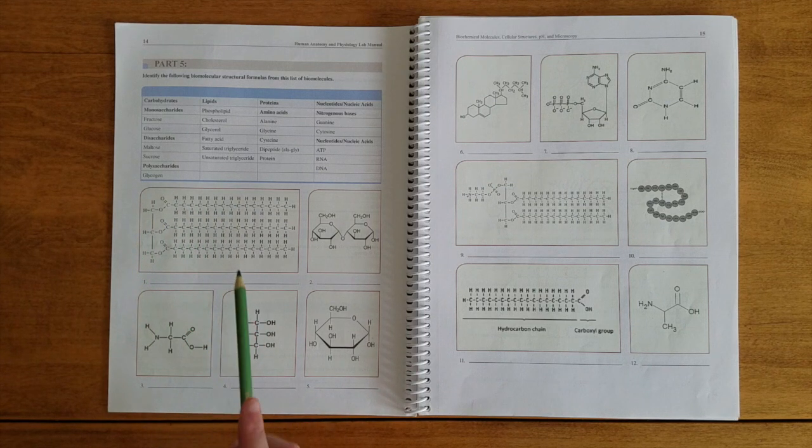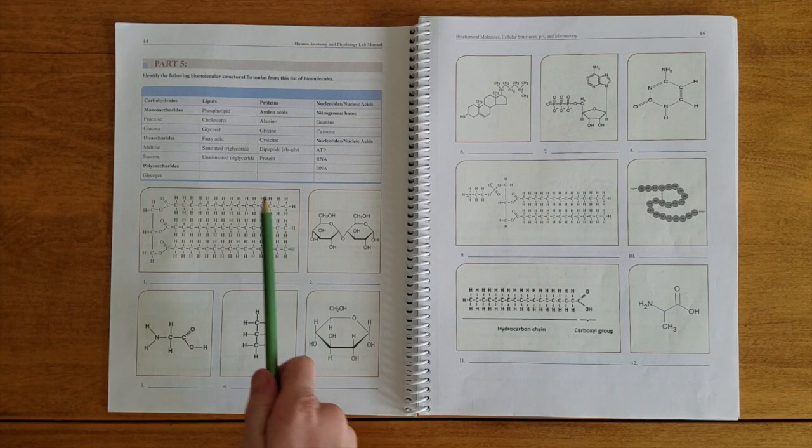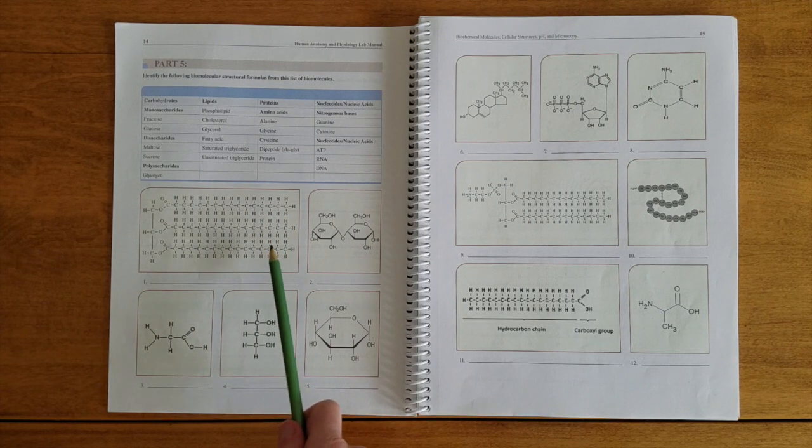So the saturated triglycerides are what make up your butters, things that are solid at room temperature. In terms of diet, the saturated triglycerides are sort of considered the more unhealthy of the two. These are the kind that contribute to things like cardiovascular disease.